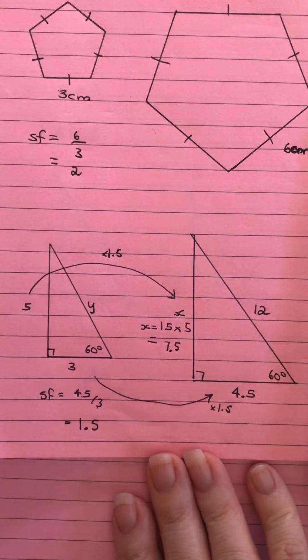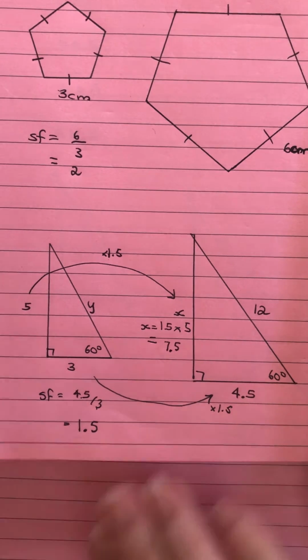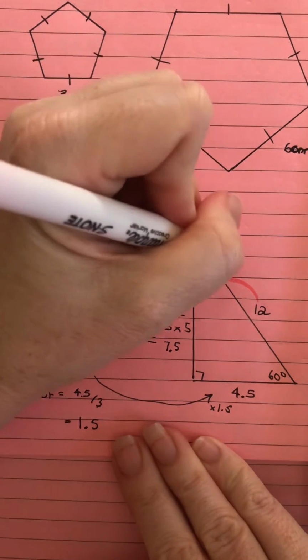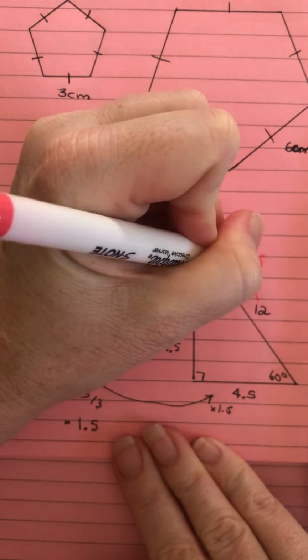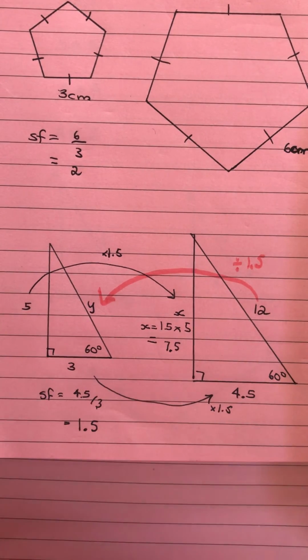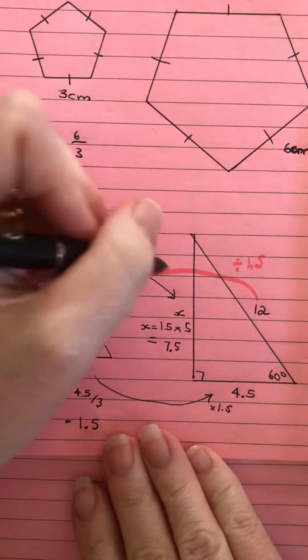Then if we're going back the other way, we're not going to be multiplying. Because we're going back the other way, we are going to be dividing. So going from the bigger triangle to the smaller triangle, we're going to divide by 1.5. So if we get our 12 and divide by 1.5, we will get 8. So our y is equal to 8.